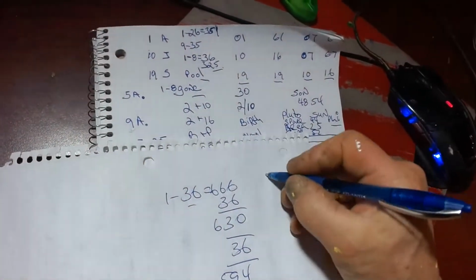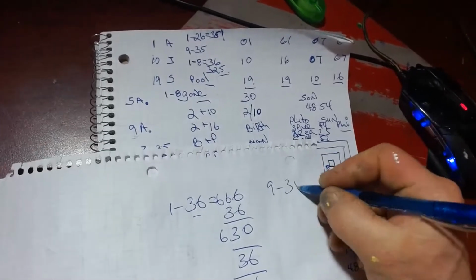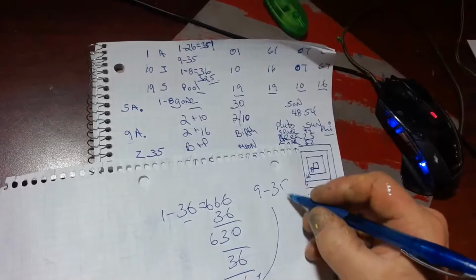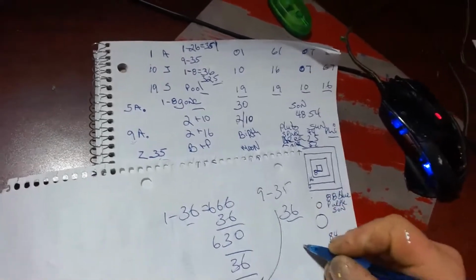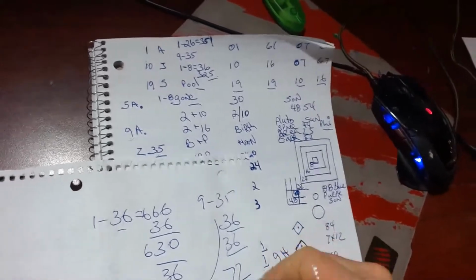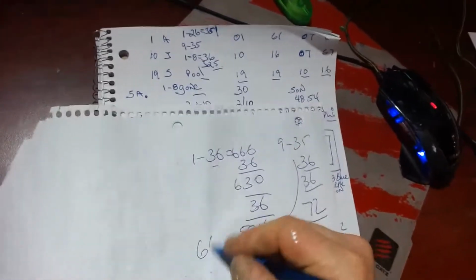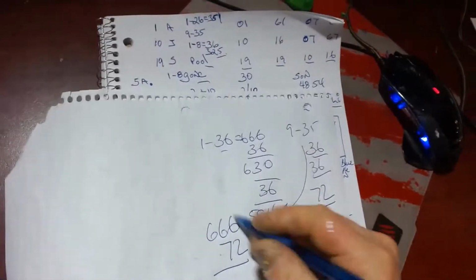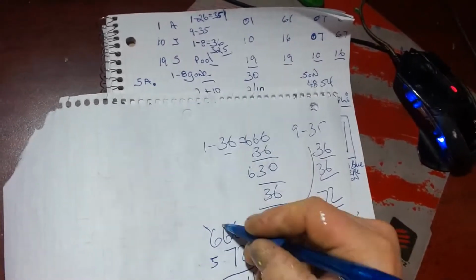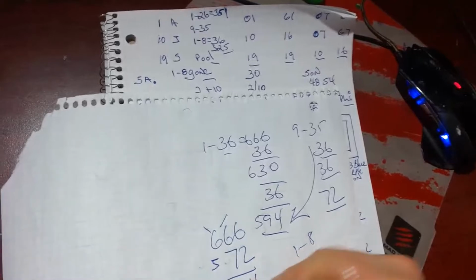So now let's add up 9 through 35, and it should equal this number here. The reason is that the number 36 is missing, and 1 through 8 equals 36. So I have to take away 72 from 666. 666 minus 72 equals 594.